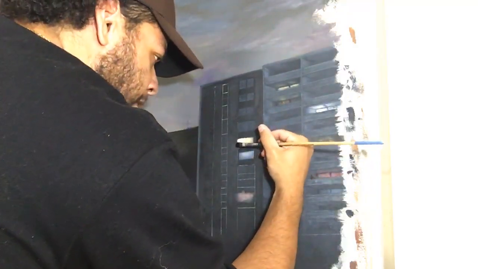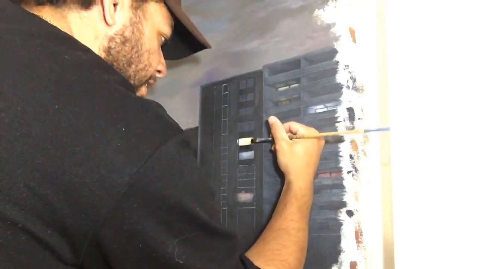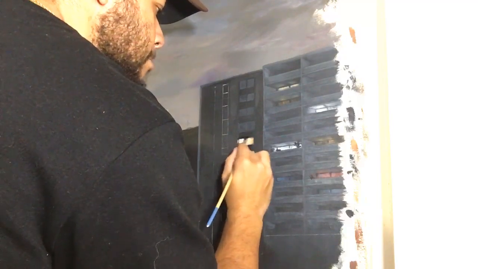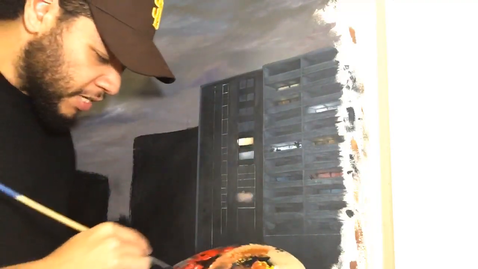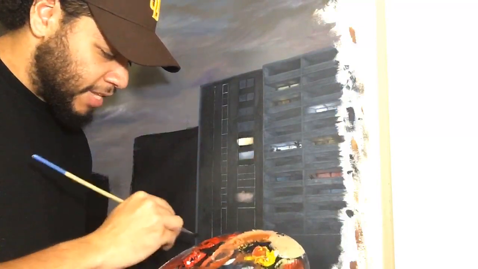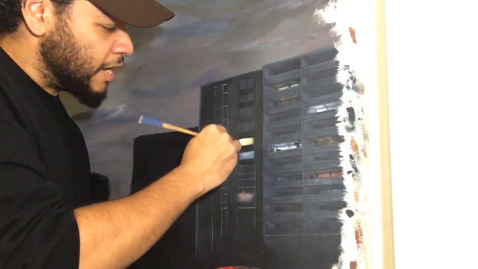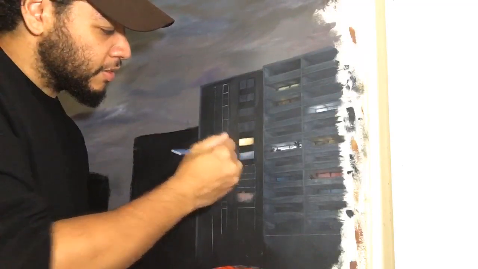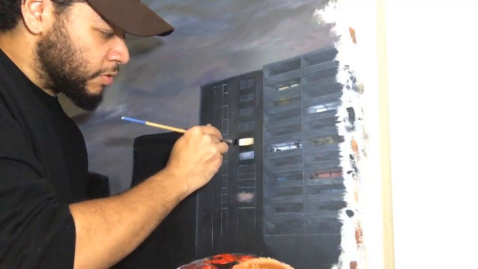All right, so we're just going back up to this window up here and putting in the window frame that we did last time. That's much better. Now, we don't have to be super exact with this because a good chunk of this is going to get covered up by abstraction. But like I said, I do want to make sure that I lay a good baseline for the abstraction, which is what we're doing here.